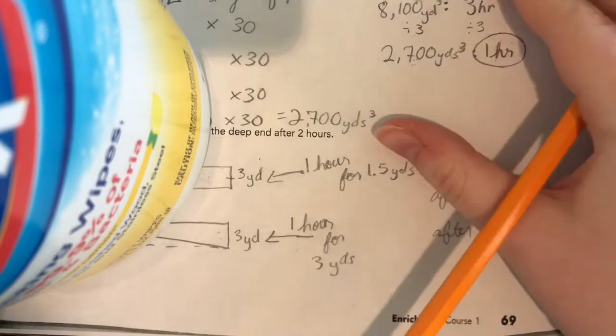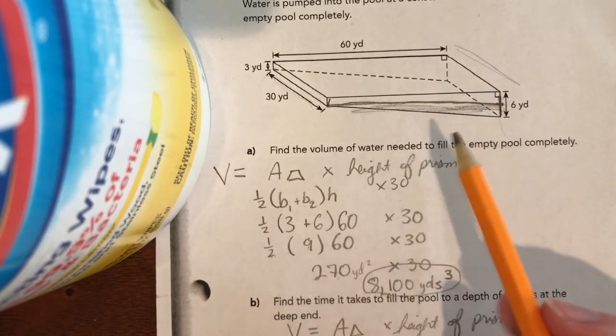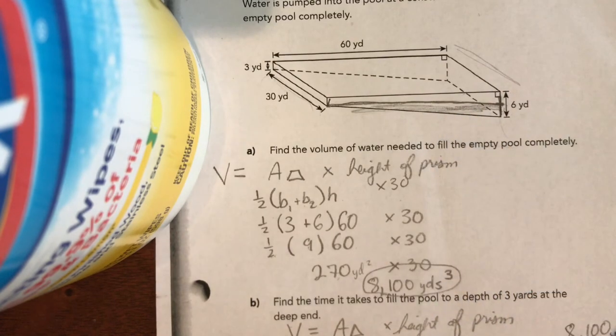What I want to make sure you definitely understand for sure is how you would just find the whole volume of this pool.